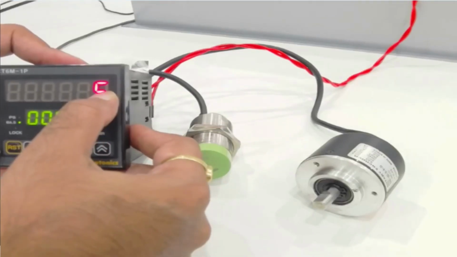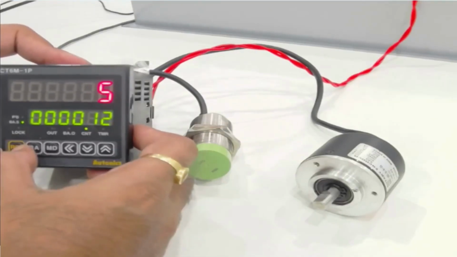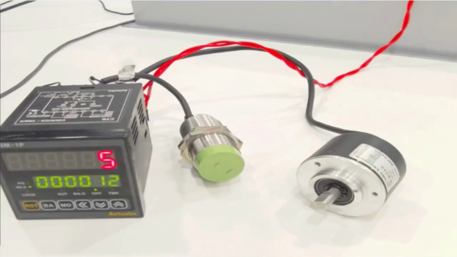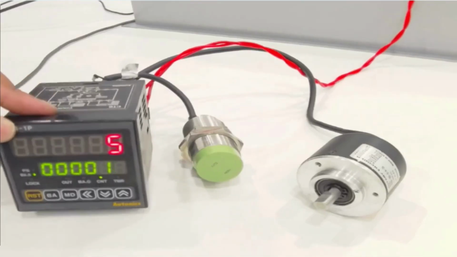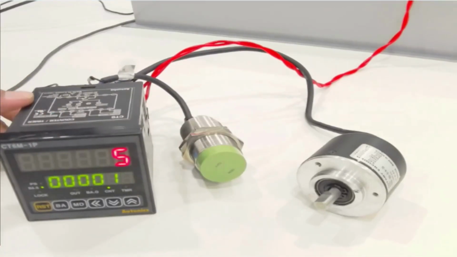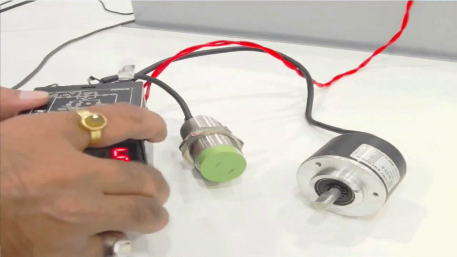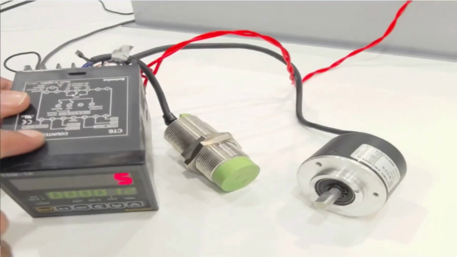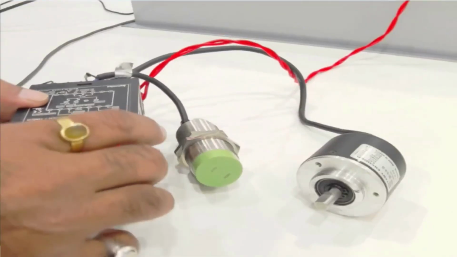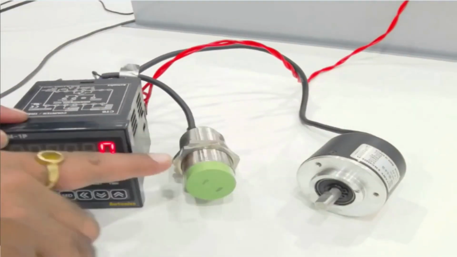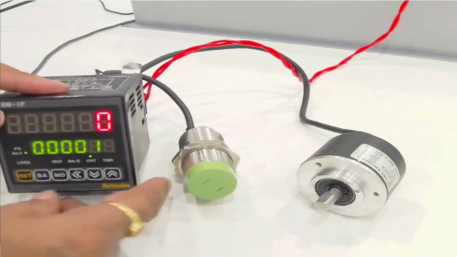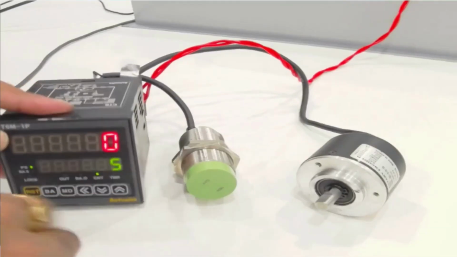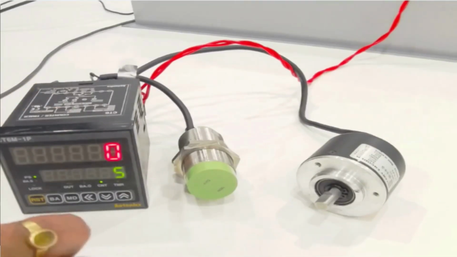And this is the batch value which I'll reset here. To reset the batch value, you need to give a pulse to the batch reset input. You will find the reset batch input over here, for which we have connected a capacitive sensor.